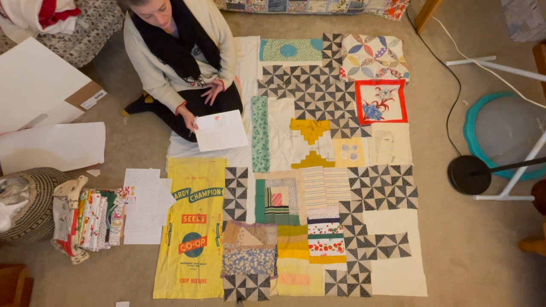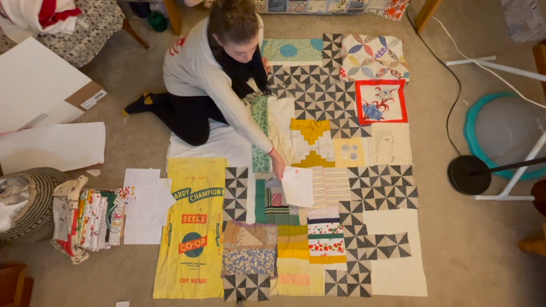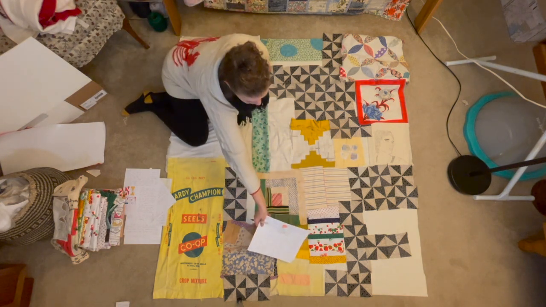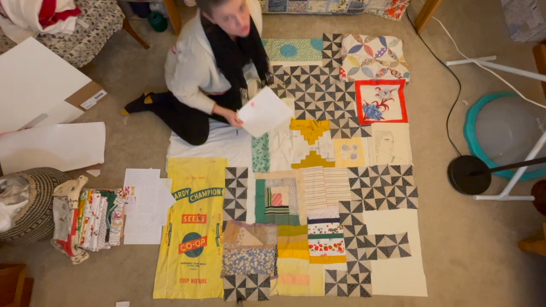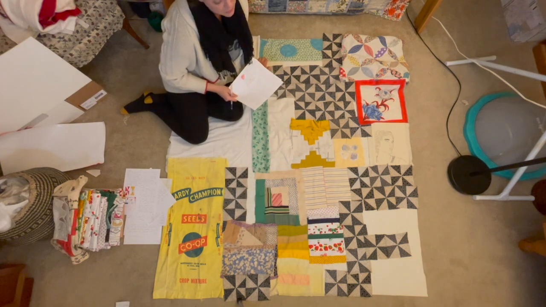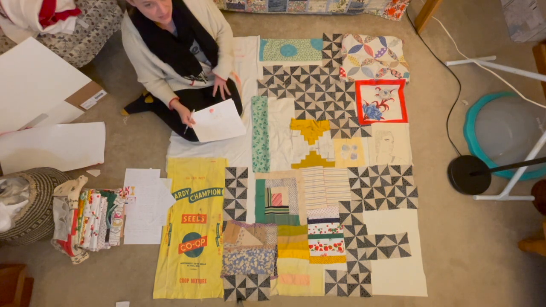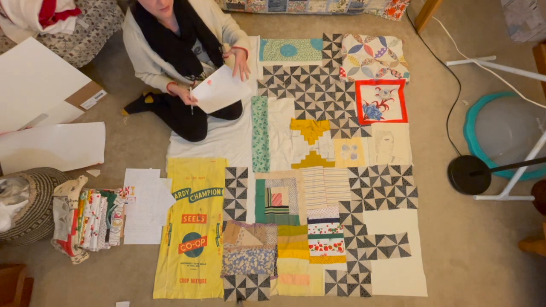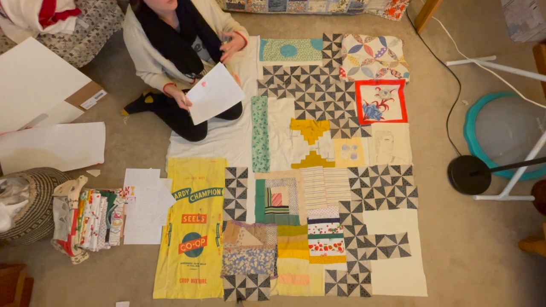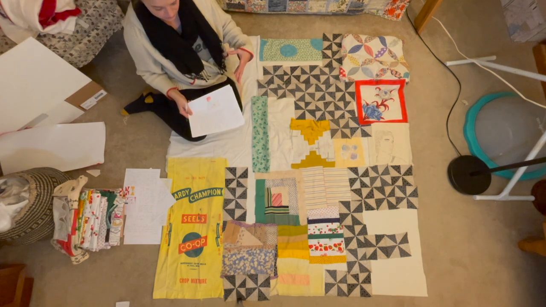Lots of these fabrics, I have more of them. I have more of this curtain, I have more of these yellows, I have so much more strawberry fabric.